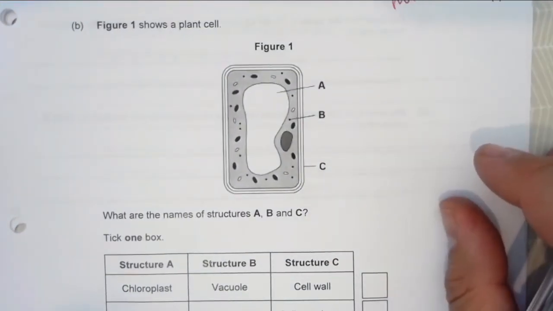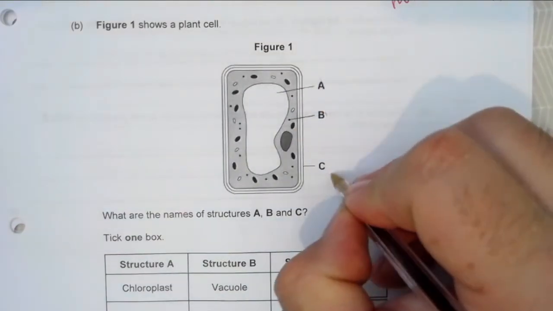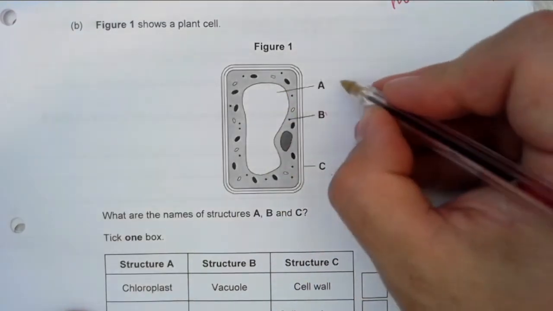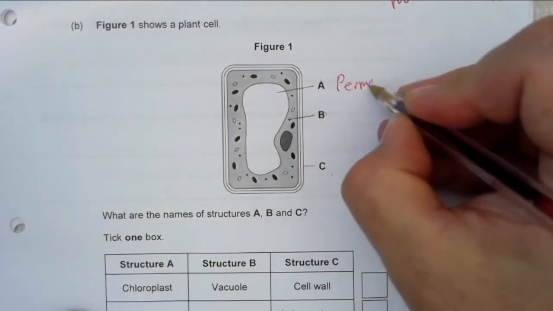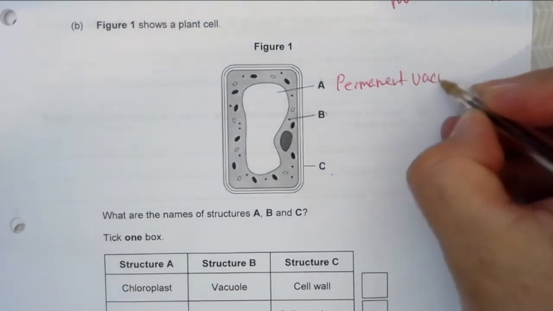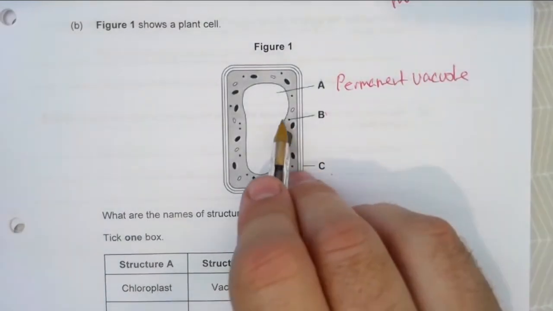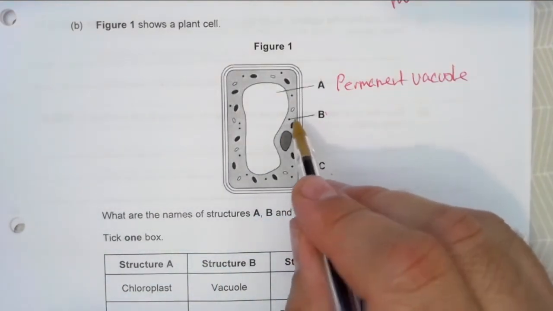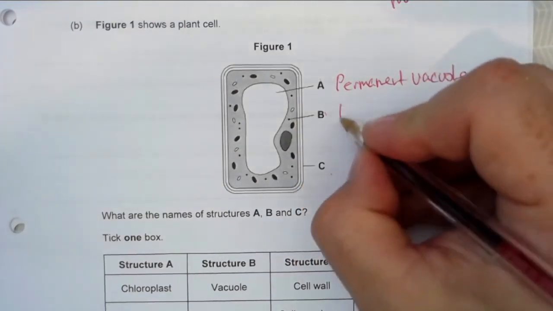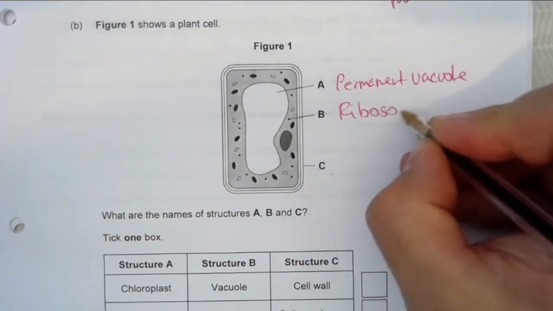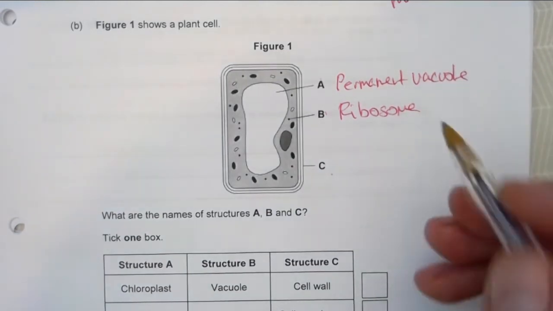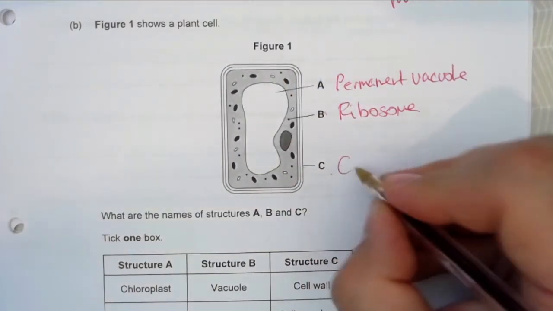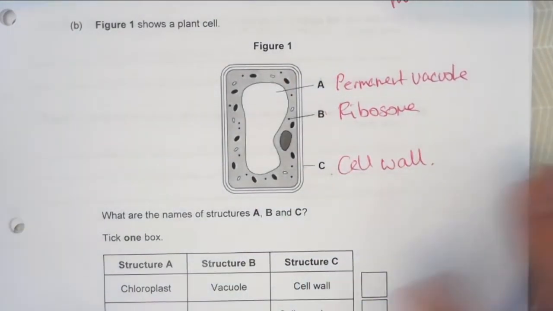Onto here we've got a plant cell, and we've got 3 structures labelled. Let's see if we can figure out what they are. So this large one in the centre, this reservoir of cell sap, I think we can identify that as a permanent vacuole. This tiny structure here, B, that's too small to see with a light microscope. You'd have to use an electron microscope with a higher magnification to see this. I think this one is a ribosome. And then finally, I think we're pointing at the cell wall here because it's the outer layer. So let's label that cell wall.